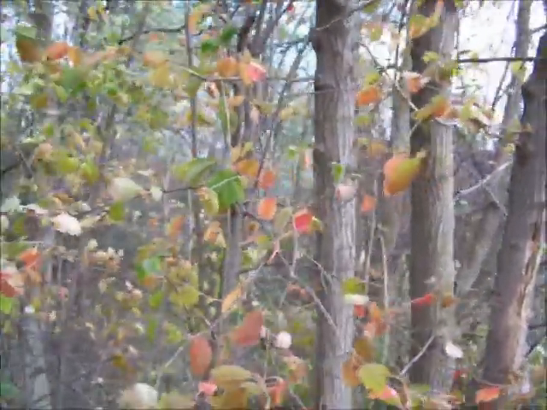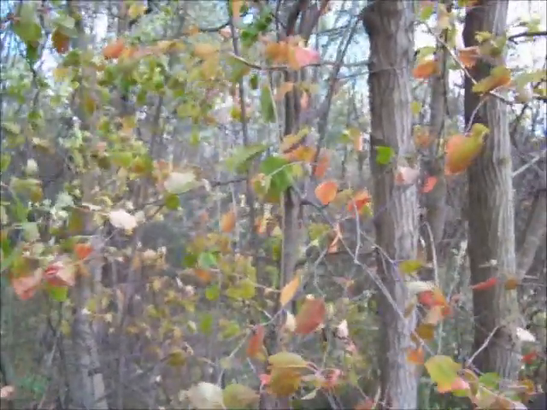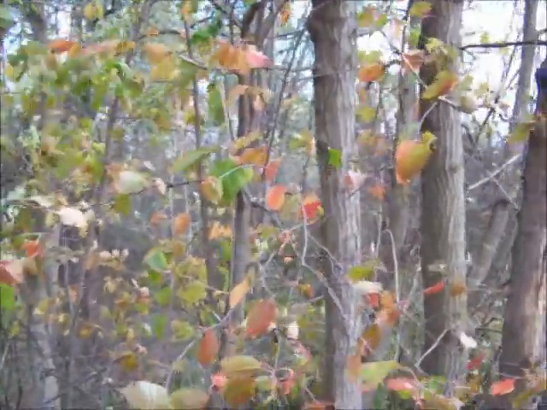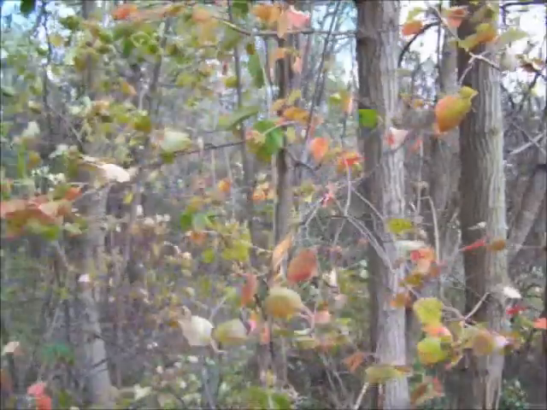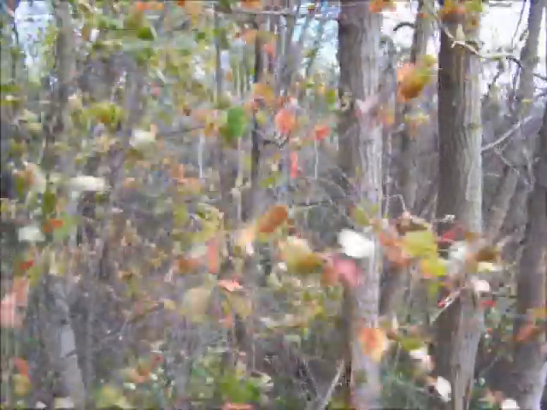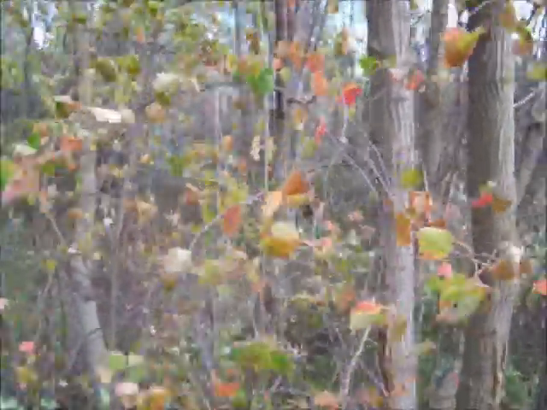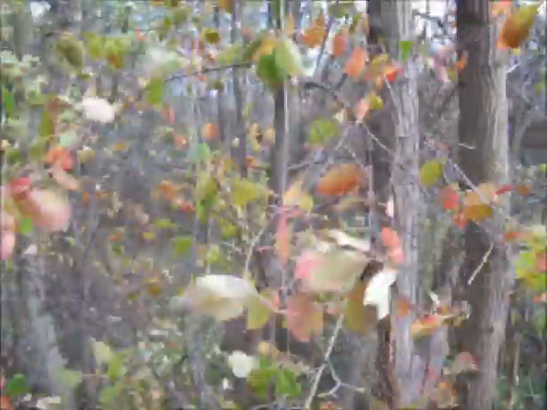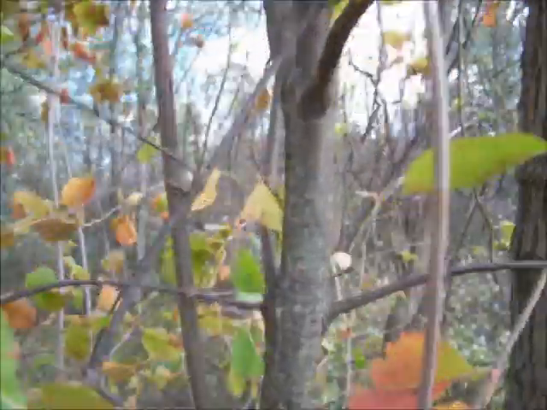Alright, here's a good example of the mad dog theory, and I'm going to put it to the test because I don't know what this tree is, and I might be eating my own words here. But this tree has opposite branching.